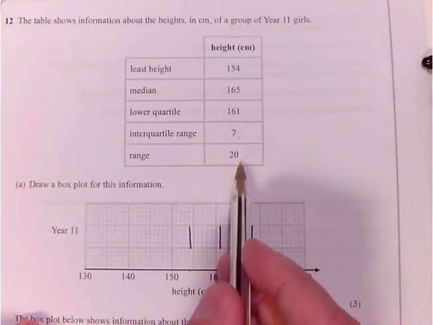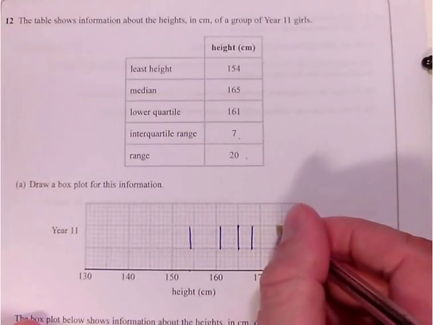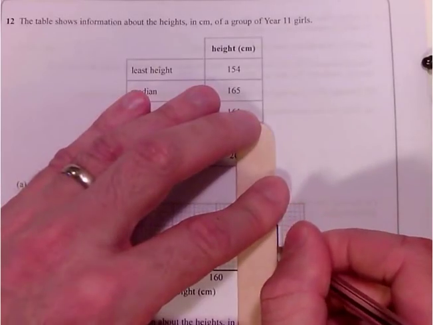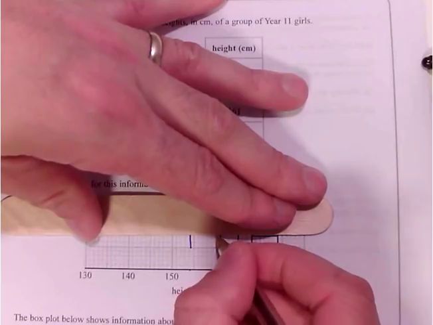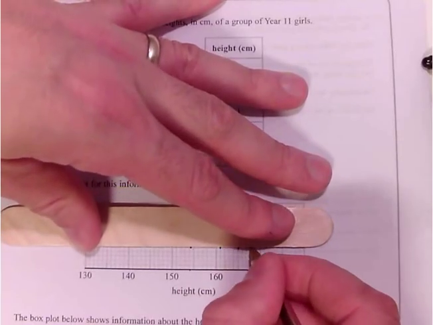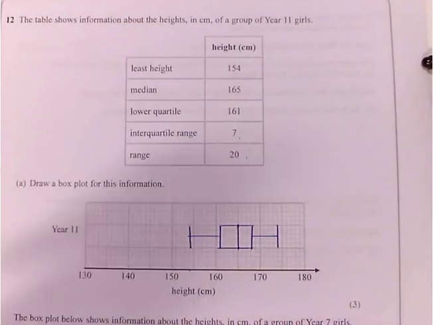The least height was 154. Add on 20 would be 174. And join them up. And there we go, 3 marks.